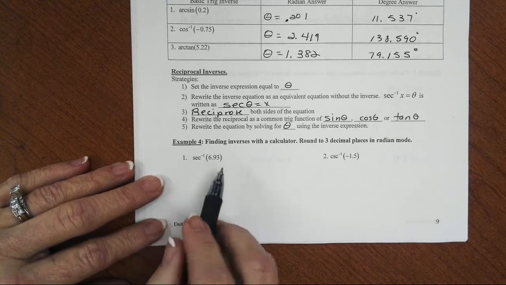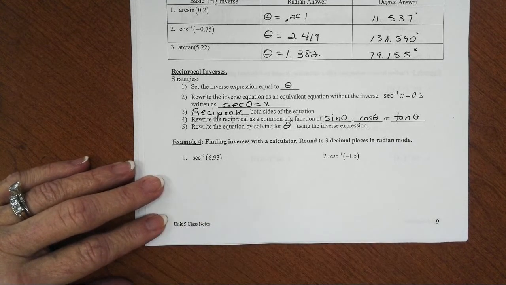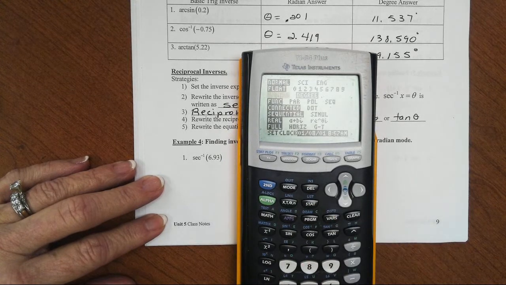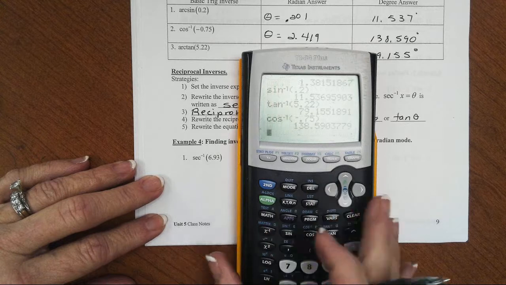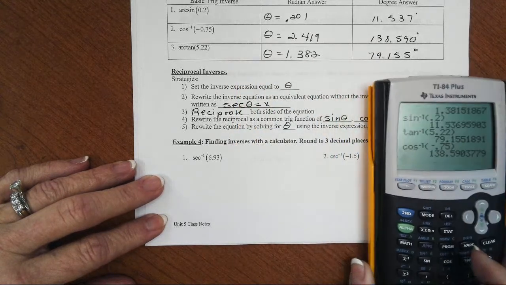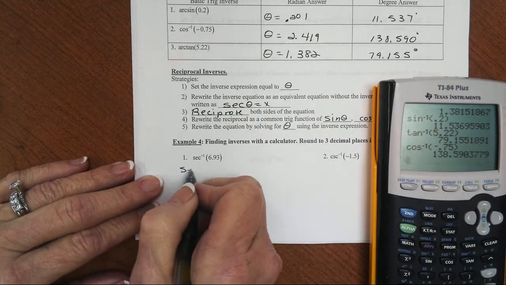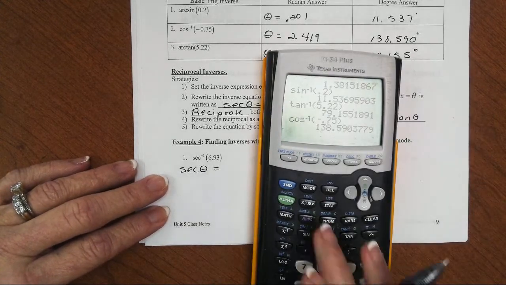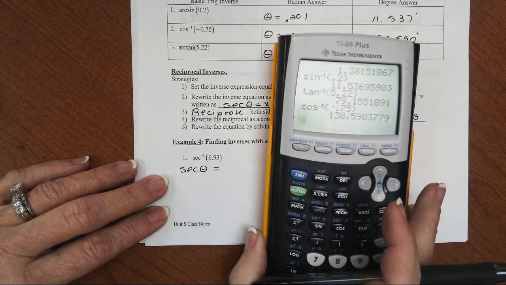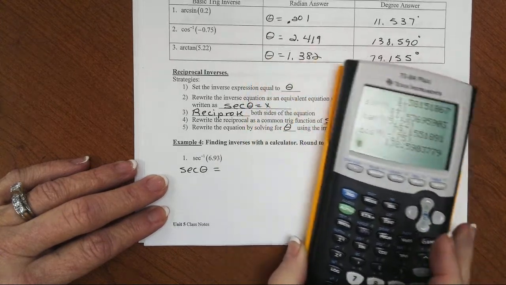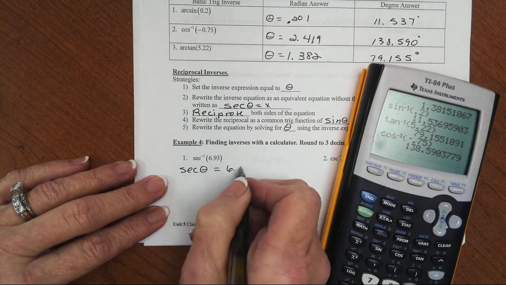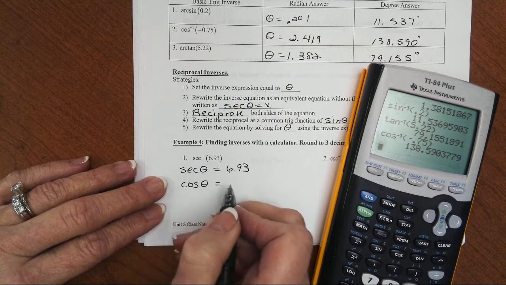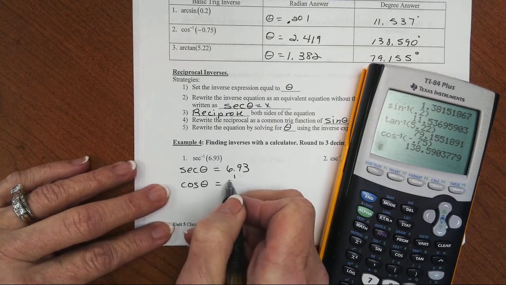So here's a function, and we're going to be in radian mode. Go back to your calculator and change to radian mode. We want the angle whose secant theta is equal to 6.93. The cosine will equal 1 over 6.93, because it's the same angle, we're just representing it in a different way.